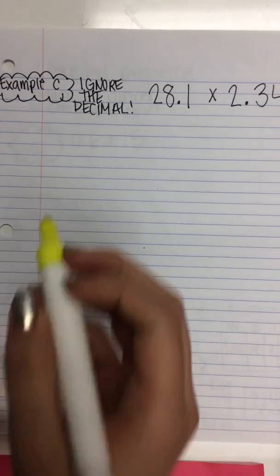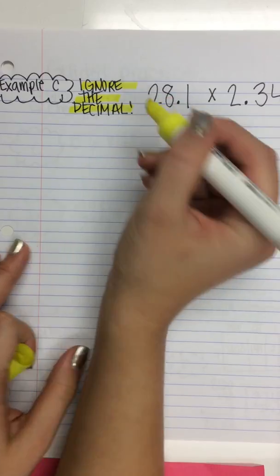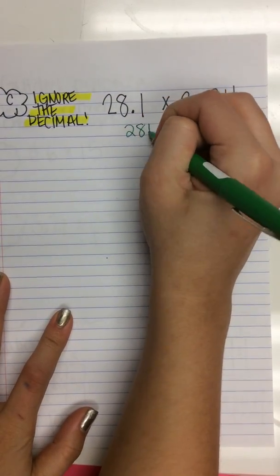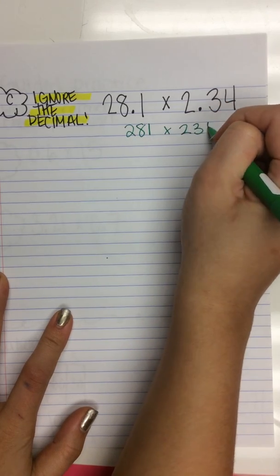Same first step with example C, we are going to ignore the decimal. All right, so this becomes 281 times 234.